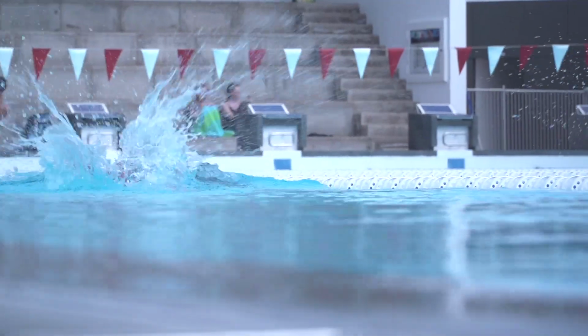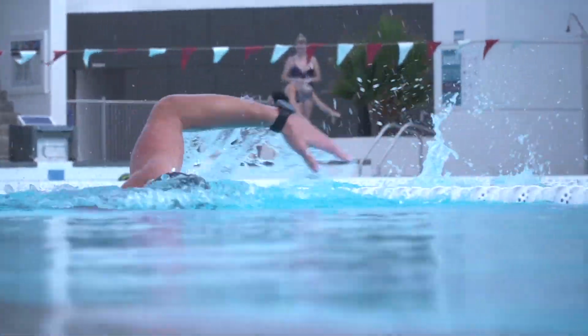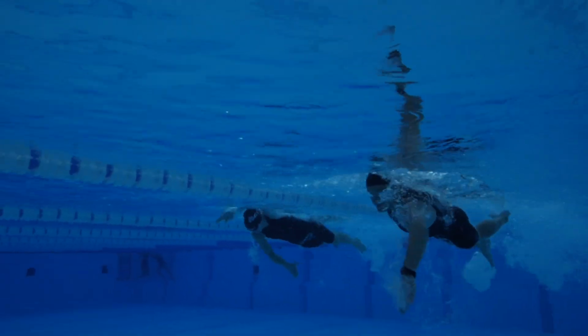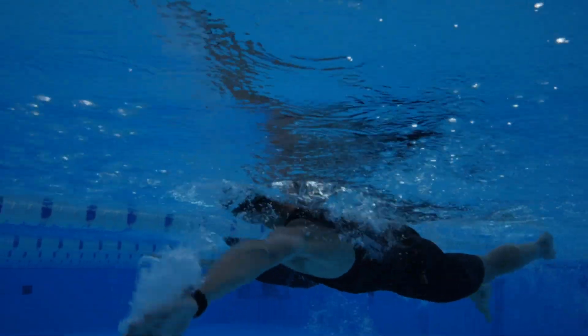So finding that optimum stroke rate is key, and it's basically a combination between your stroke rate and your distance per stroke. But it's worth bearing in mind there is no golden number. Every athlete is different. It depends what speed and distance you're swimming, and also what the water conditions are.